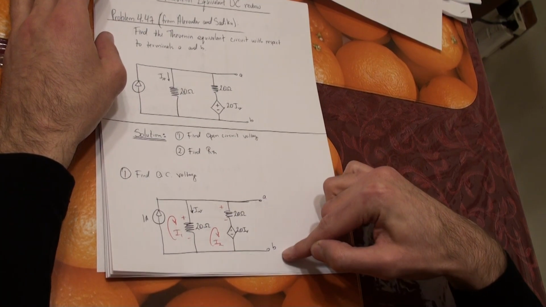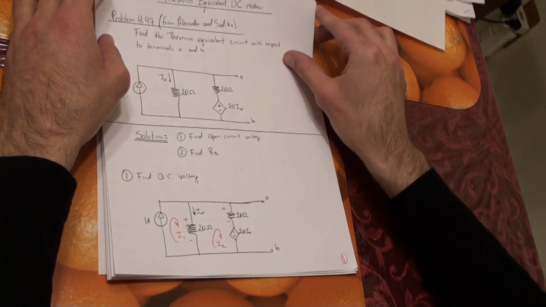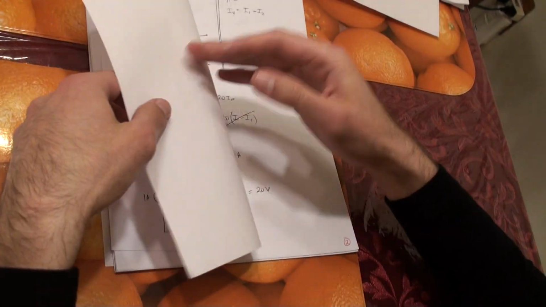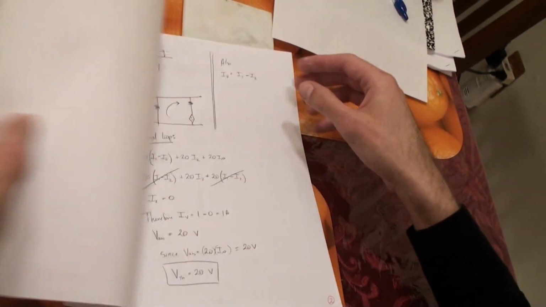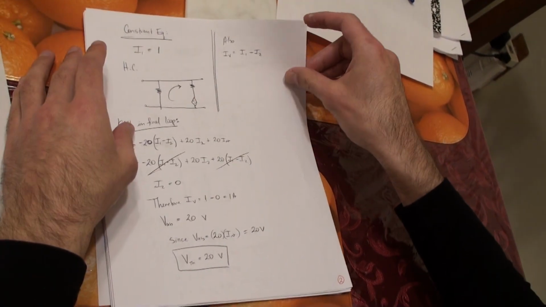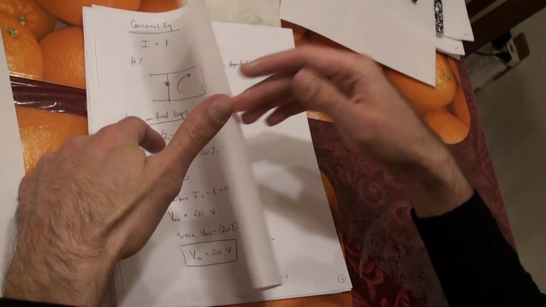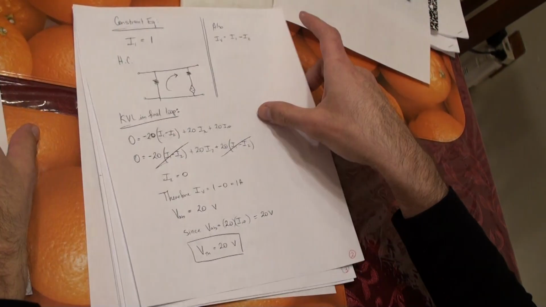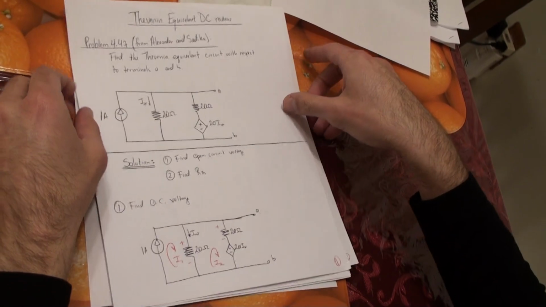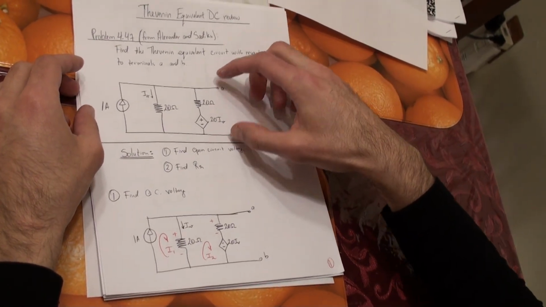I do this using mesh analysis. First you find the open circuit voltage. Using mesh analysis, I find the open circuit voltage, or VAB. Following the procedure of mesh analysis, I find VAB, which is VThevenin. So we find VThevenin, the open circuit voltage.